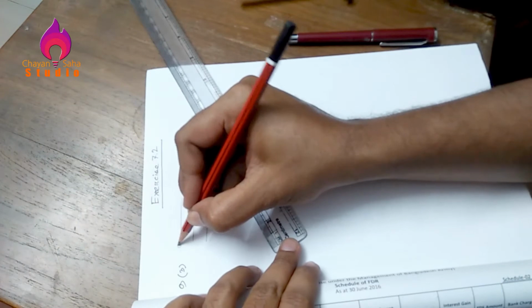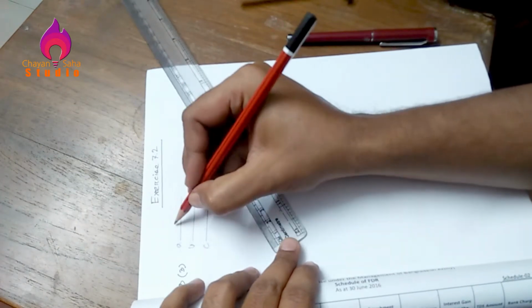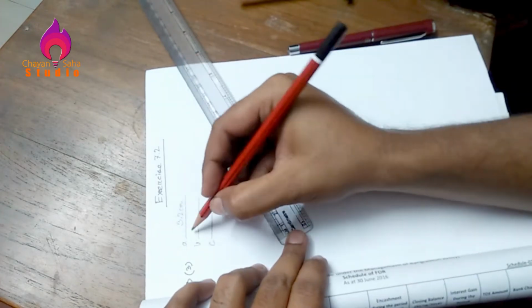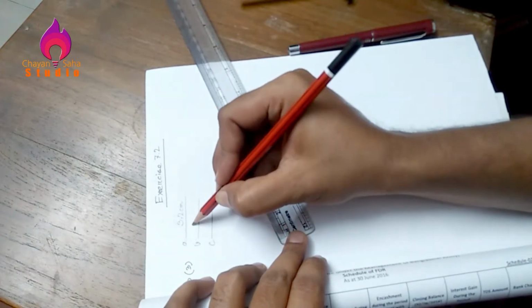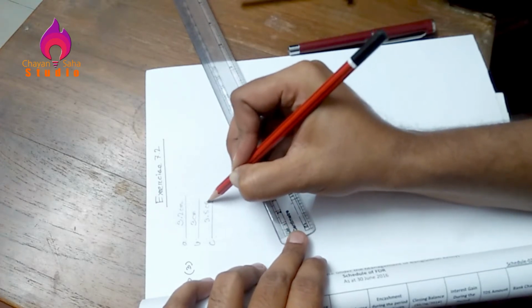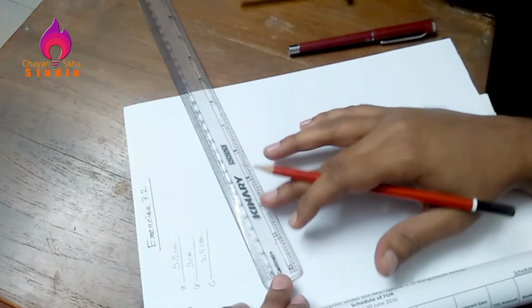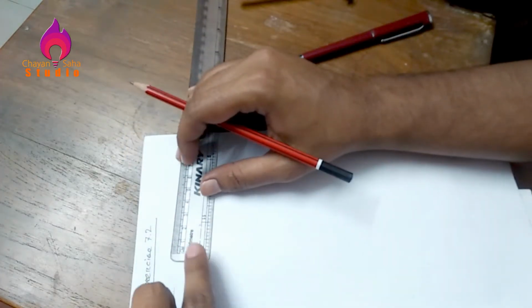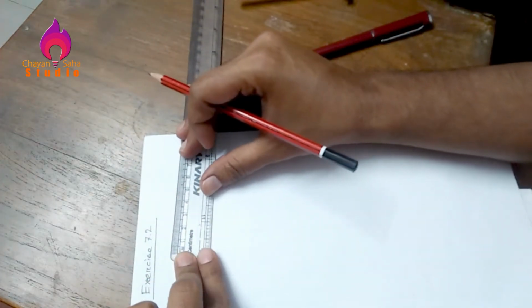Okay, so this is A, this is B, this is C. 3.2 cm, this one is 3 centimeter and this one is 3.5 centimeter. So we have 2 diagonals also given. So let's draw these 2 diagonals over here.